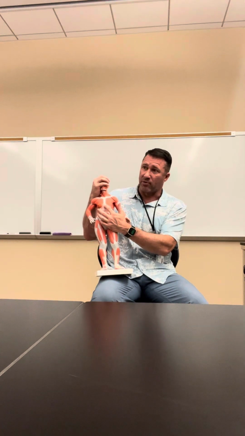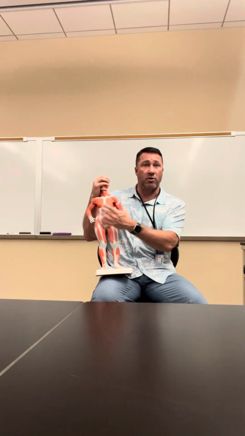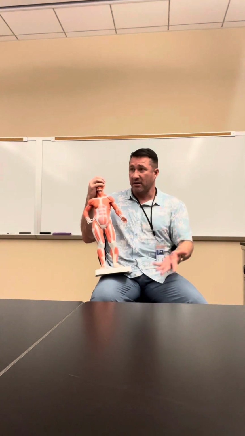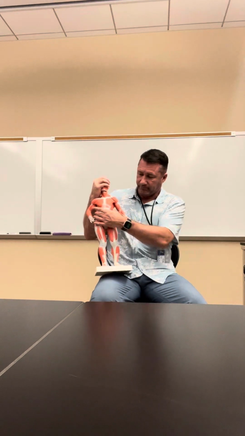Rectus abdominis origin is on the pubis, the pubic tubercle. It inserts into the xiphoid process of the sternum. Its job is to compress the abdomen and flex the trunk. So we talked about the best way to exercise it is to do crunches.